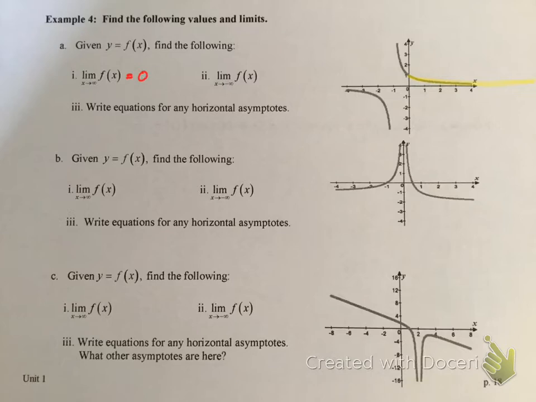Okay, so I know right now that I have a horizontal asymptote at 0, right? And let's check part II. The limit of f of x as x is approaching negative infinity. All right, so if I'm approaching negative infinity, I'm going this way. So once again, it equals 0. So we know there's a horizontal asymptote at 0. Write the equation for any horizontal asymptotes. Well, since we know that it approaches a number and that number is 0, the horizontal asymptote, let me use blue to write this, the horizontal asymptote is y equals 0.